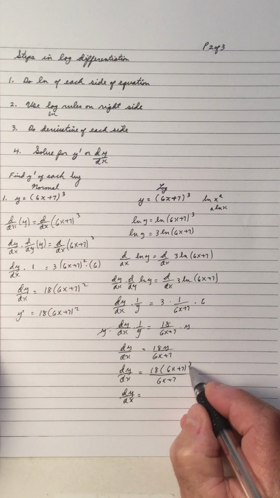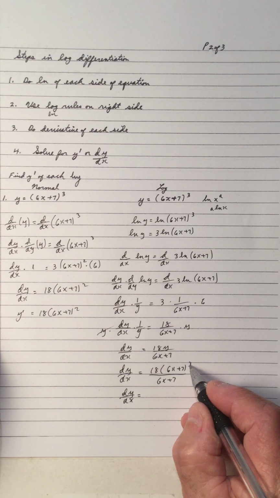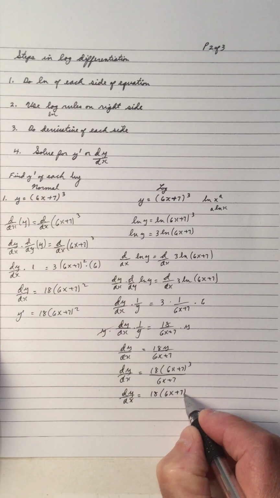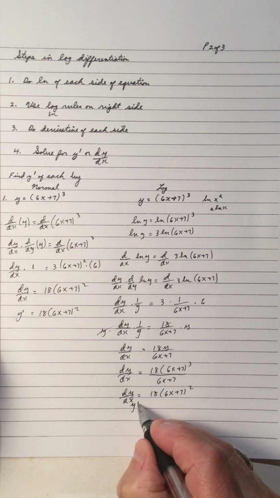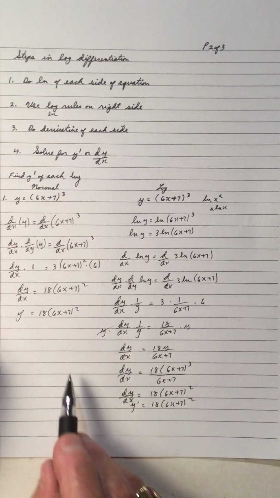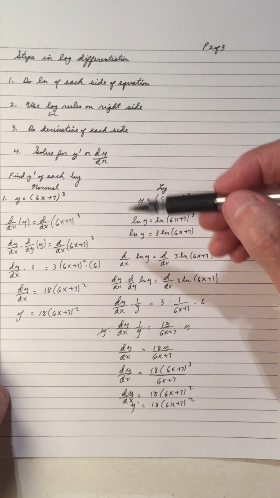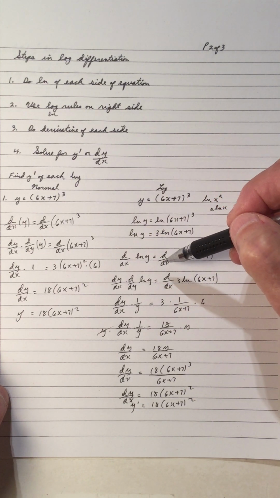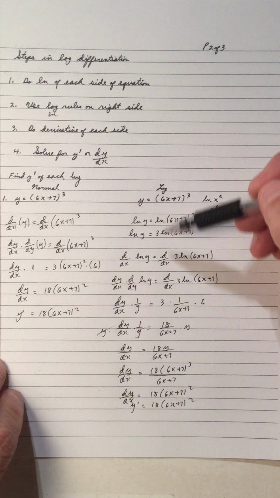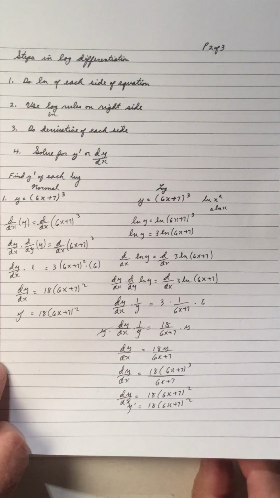So that's the power of 1, that's a 3. When we divide like bases, exponentials, we subtract. So 3 subtract 1, we get 18(6x + 7)^2. And that's y prime. And as you notice, we have the same answer here as before, but I did the log rules going down through here. Using the log on this will be a little bit longer than the straightforward, normal way, but I had to show you using logarithmic differentiation. That's what this is about.